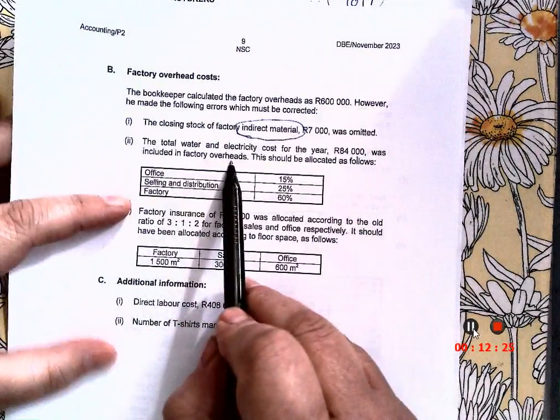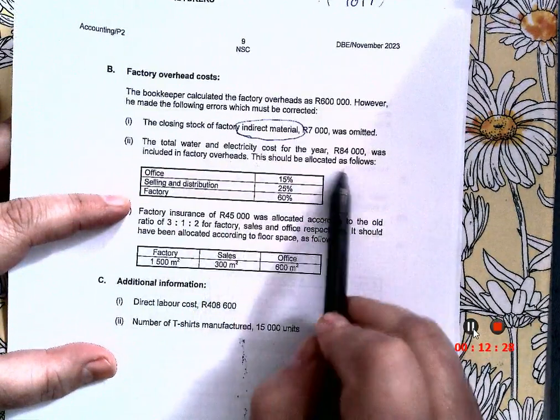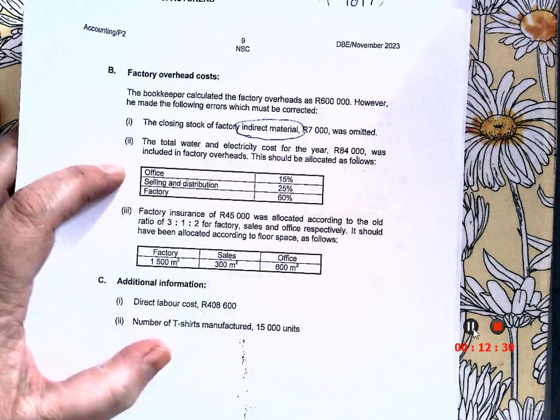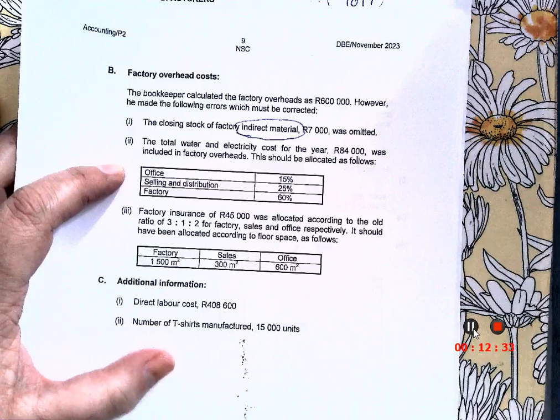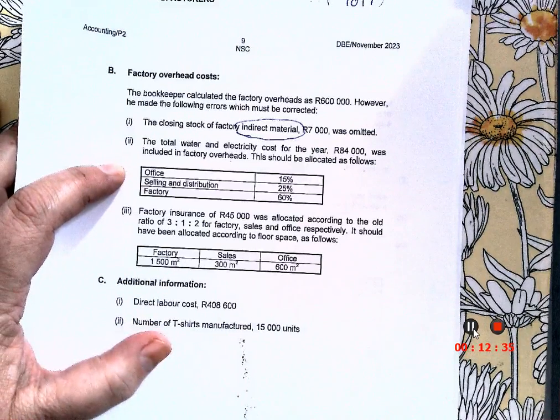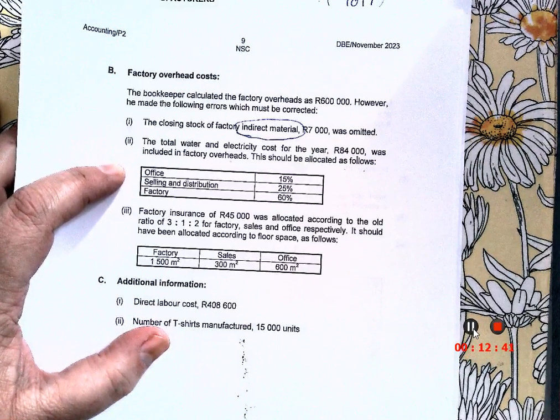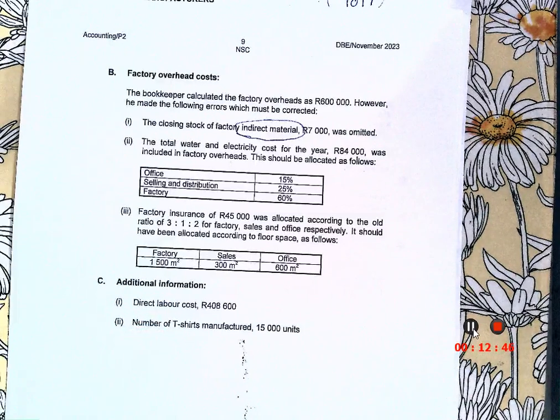It was included in factory overheads. This should have been allocated. Remember what I said to you about expenses. Your expenses are divided in 3 sections: factory, admin, sales and distribution. Water and electricity, you're going to get one account. You're not going to get separate accounts because you're on one vicinity. You're using one switchboard for the whole building, even though the building is divided into admin, factory, sales and distribution.